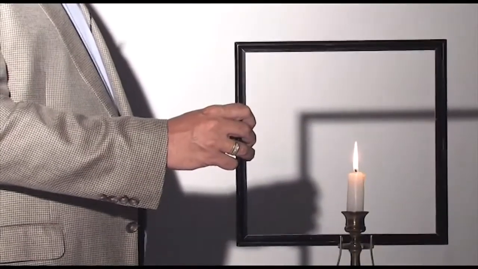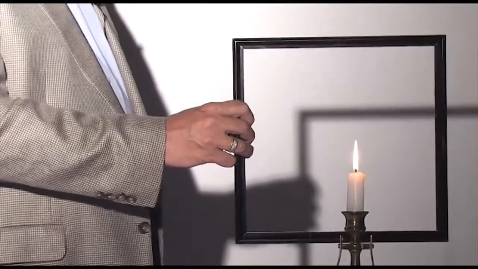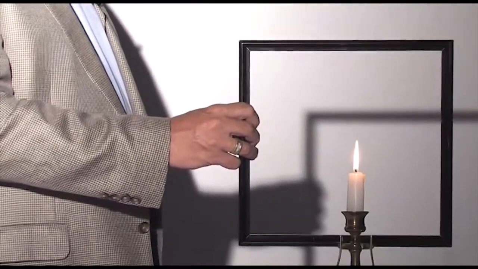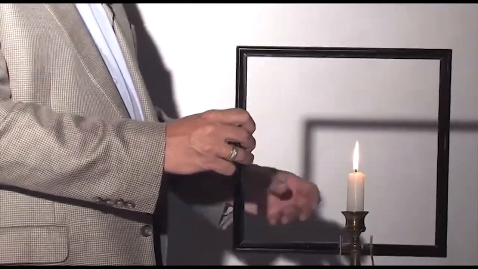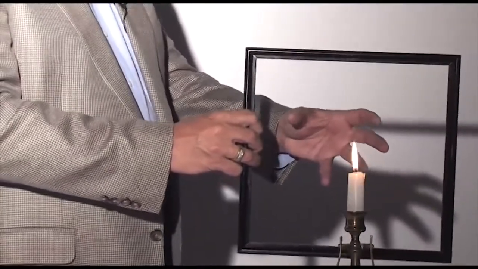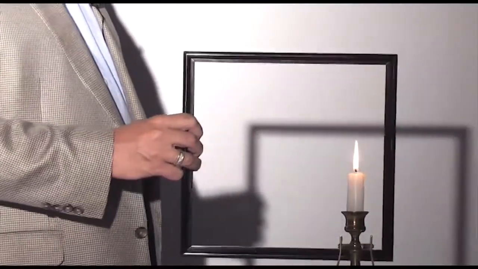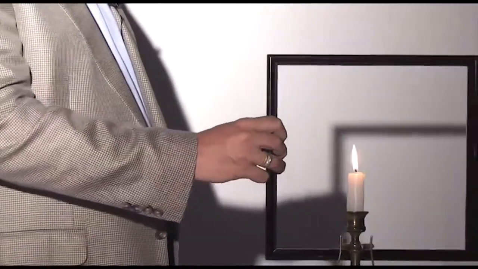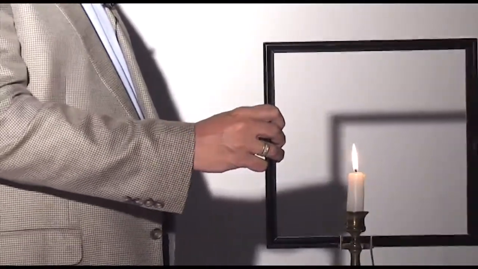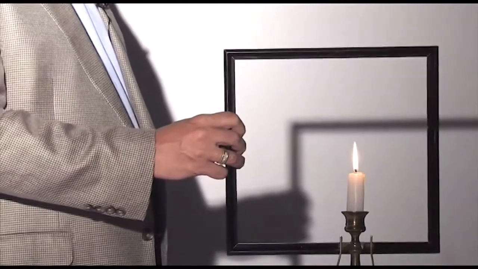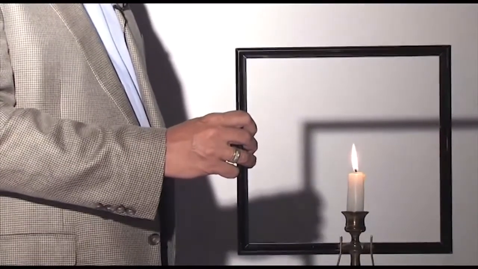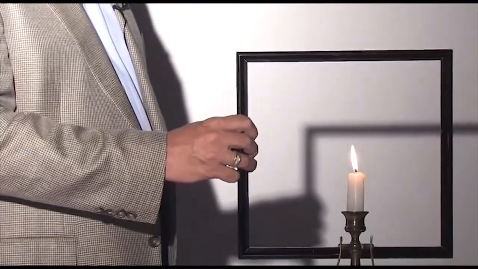So we talked about flux being the unit of measure for the flow of light, and my question to you is, does light flow? So the answer is the light flows from this source of light through this frame. You see the shadow on the wall. You see when I move the frame, the shadow also moves. This tells us that in fact light as a form of energy does flow. The question, at what speed does it flow? At the speed of light, of course.